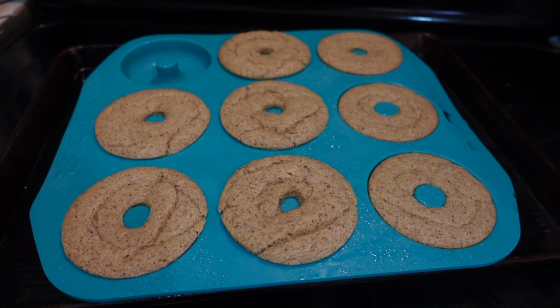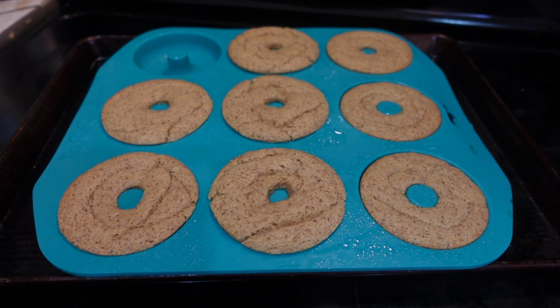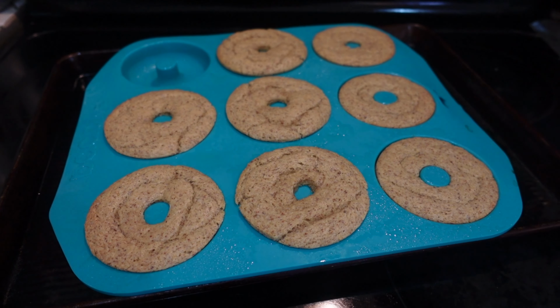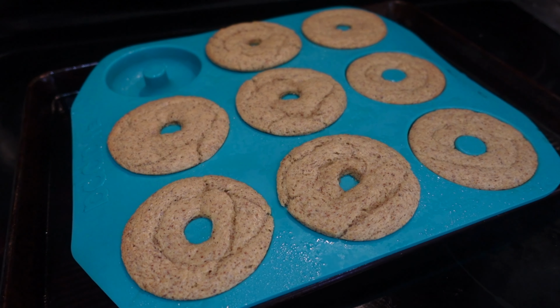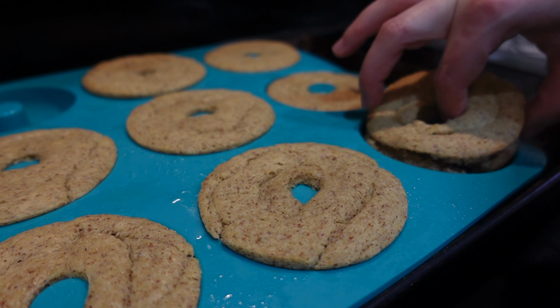I'm gonna give one a little nibble, see how I feel about the lemon flavor, and it's very likely that I'll end up making a lemon glaze to go on top of these. I waited 10 minutes and I feel like that's long enough, but obviously I'm wrong because this is falling apart. Oh no, and it's still very hot, but I'm gonna taste it all the same.